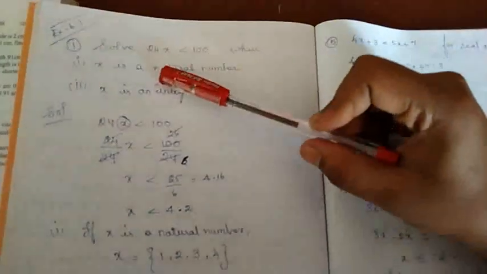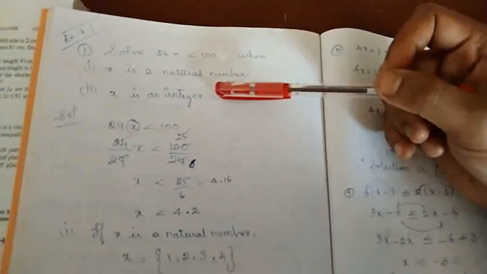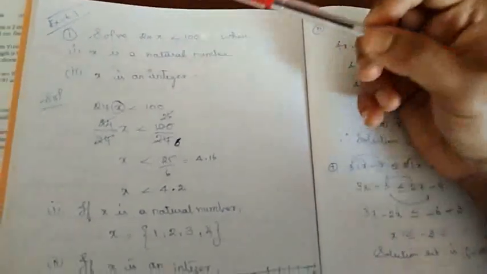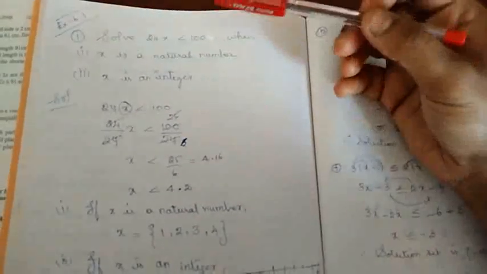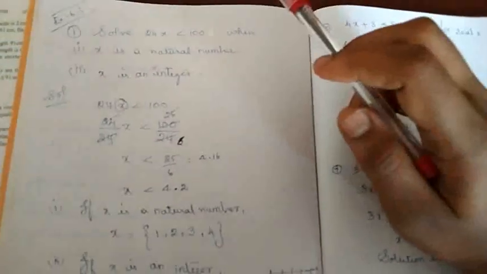See the first question: solve 24x is less than 100 when x is a natural number and when x is an integer. How to solve this? As we solve for an equation, we have to solve for an inequation as well. Try to isolate the variable and bring the remaining things to the other side. While performing this action, remember the rules which I told just now. When you are multiplying or dividing by a negative number, the inequality will get reversed. That alone you have to remember. Otherwise you can do the same procedure as we do for an equation.